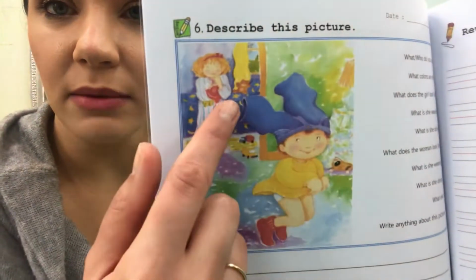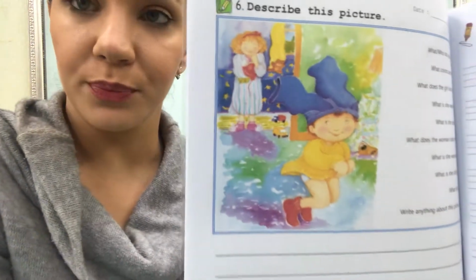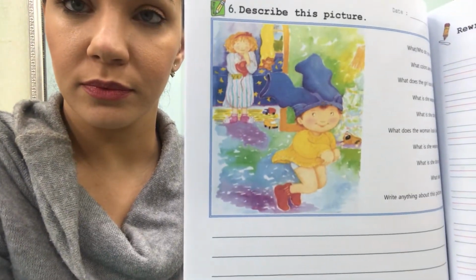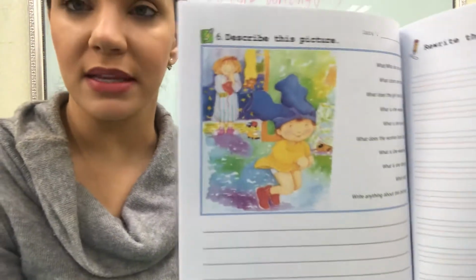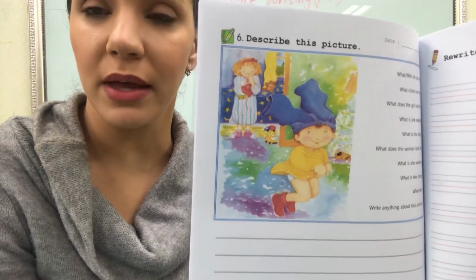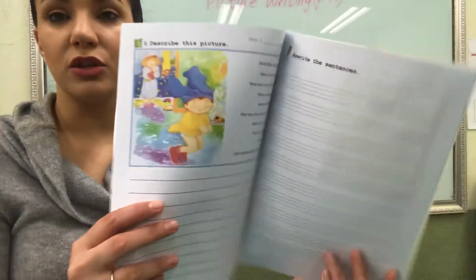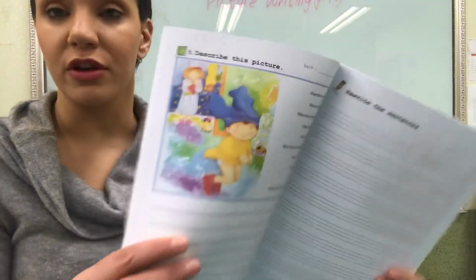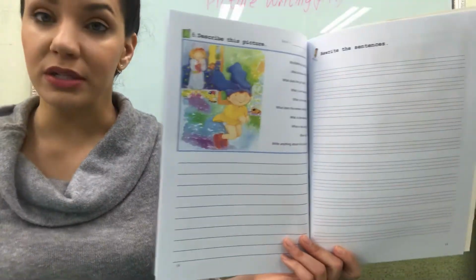I see a bed back here and a bunch of toys on the ground. So where do you think they are? Probably in her bedroom or somewhere else in their house, maybe like the hallway or something, but we can just say the bedroom.